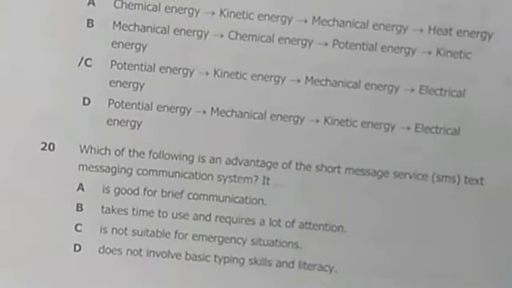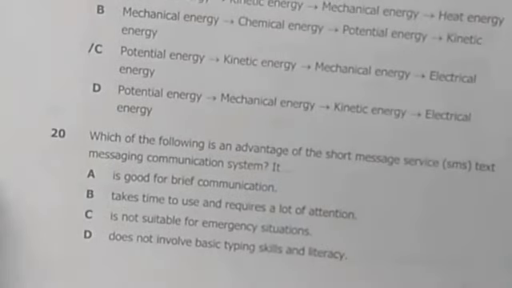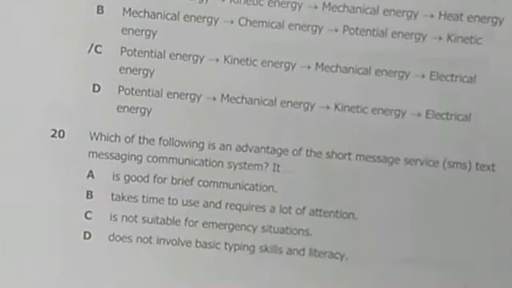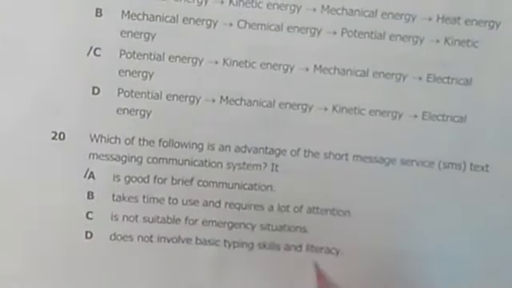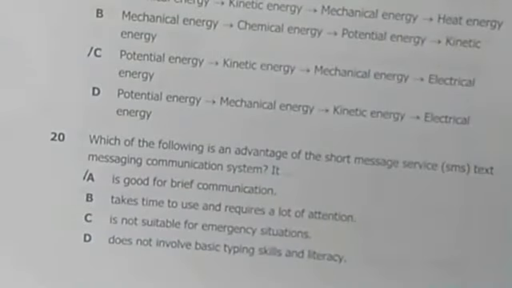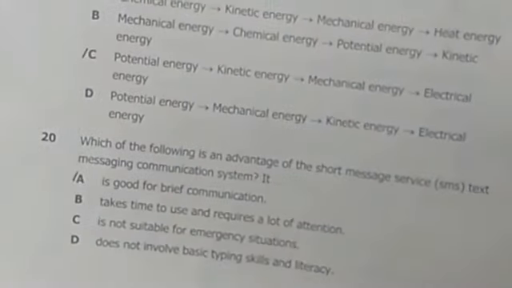Is not suitable for emergency situation. Nope, that one is a lie. It is very, very suitable for emergency situations. Does not involve basic typing skills and literacy. Nope. How can you write an SMS when you don't know how to read and write? That's not true. So the correct answer is A. So skill literacy is important. Okay, so those are the correct answers.